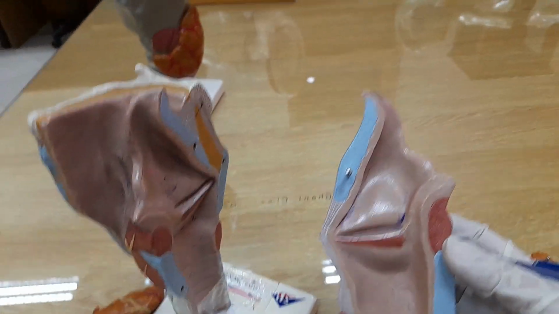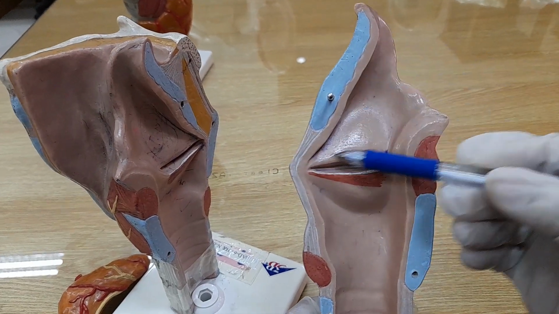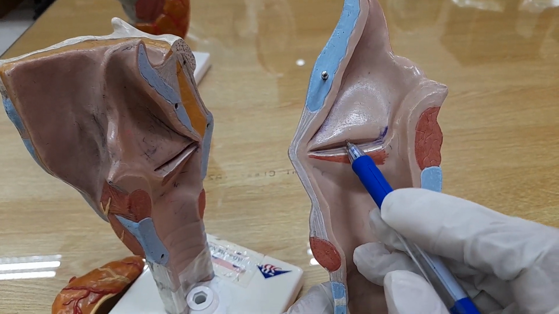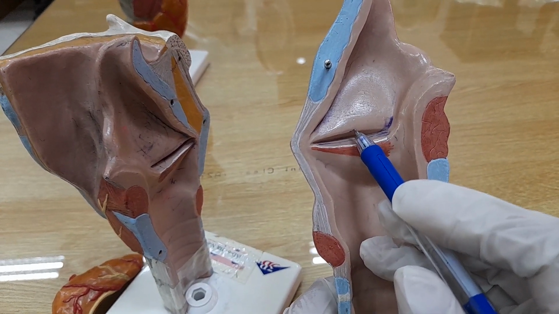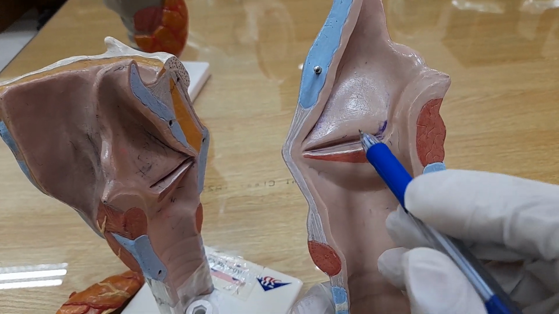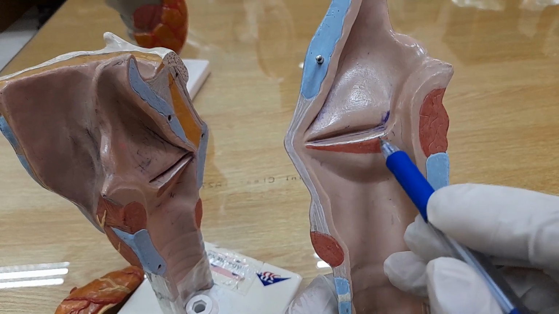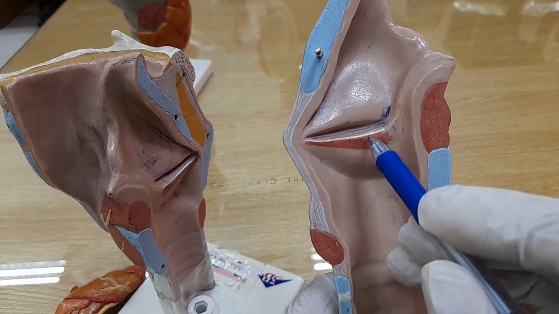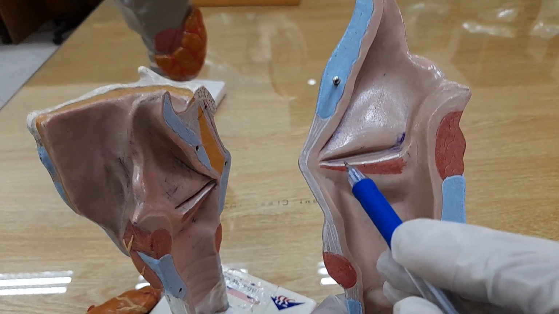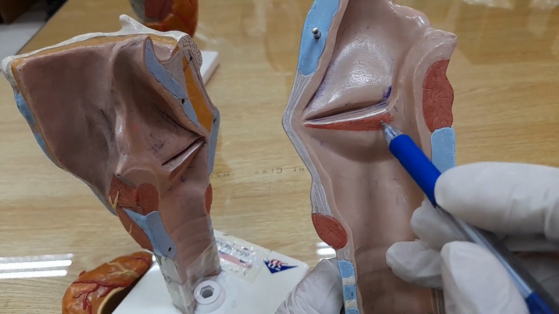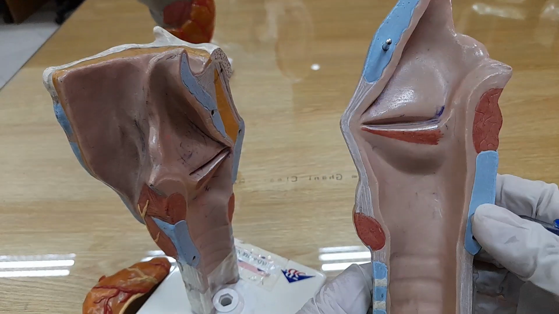If we look at the internal part of the larynx, this is the laryngeal inlet. This is the vestibular fold, which is the posterior free part of the quadrangular membrane. These are the ventricles between the vestibular and the vocal fold, and this is the vocal fold, which is formed by the cricothyroid ligament, and it has a muscle attached to it, which is the vocalis muscle.